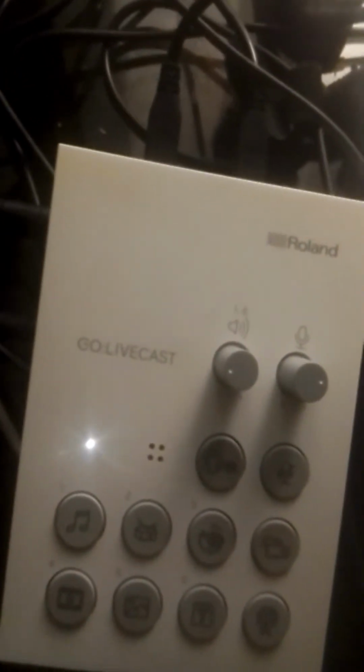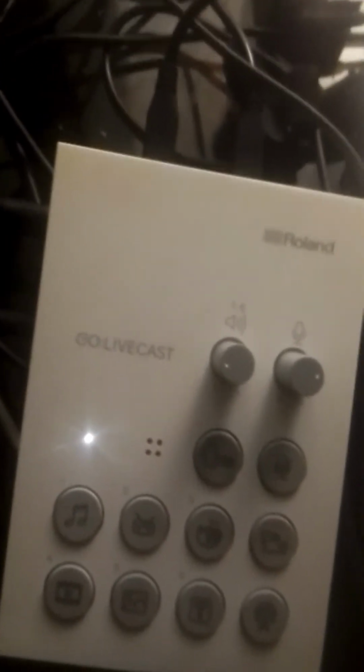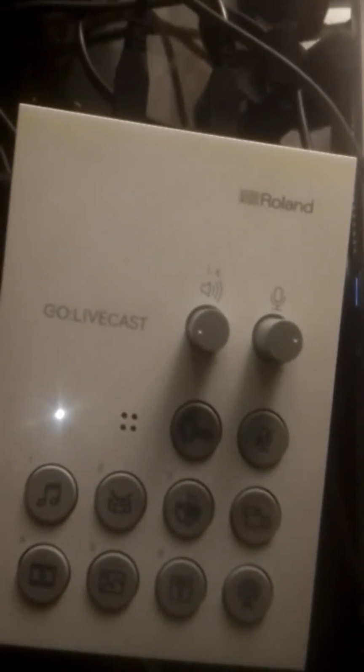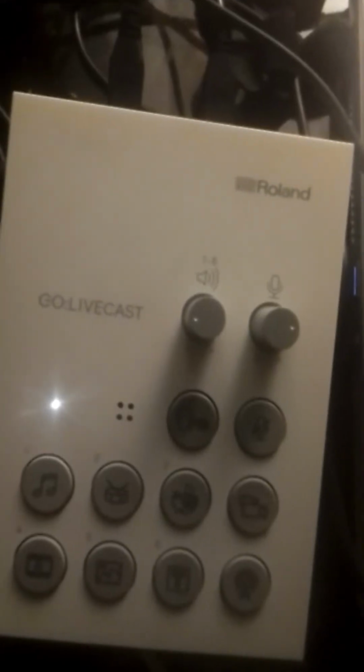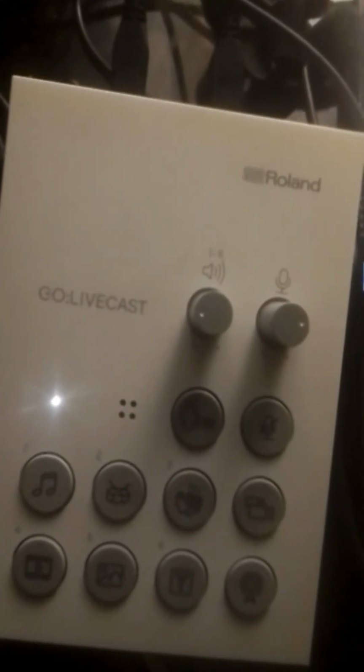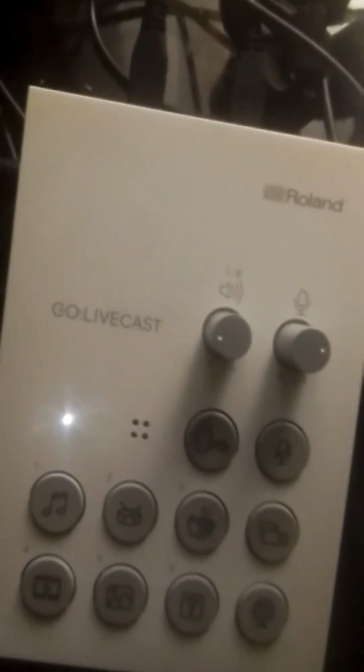So I just thought I'd do a brief tutorial live with this audio interface. There's probably better ones out there, but just to give people an understanding of what an interface does and all that. I just thought I'd do a quick tutorial on this one.